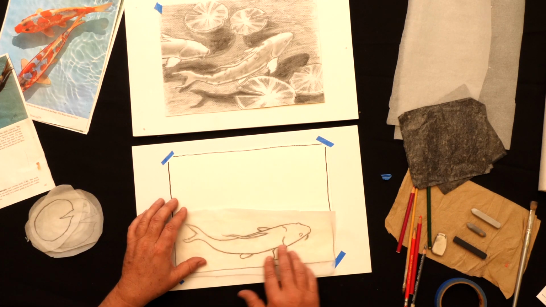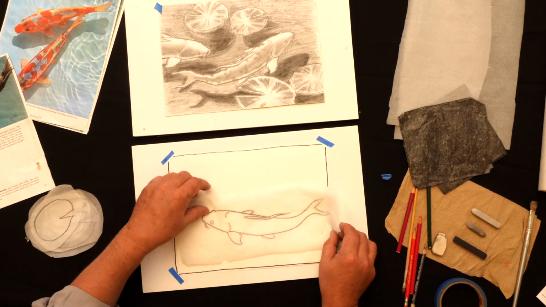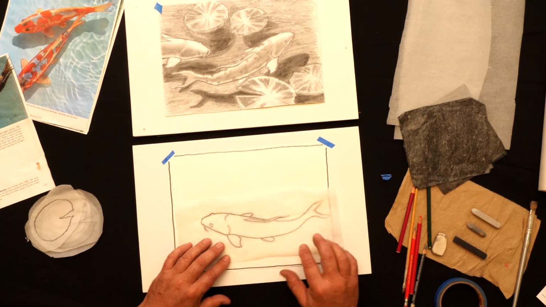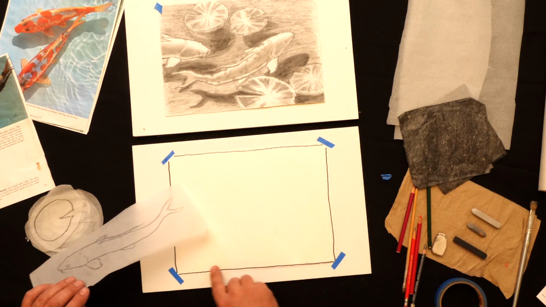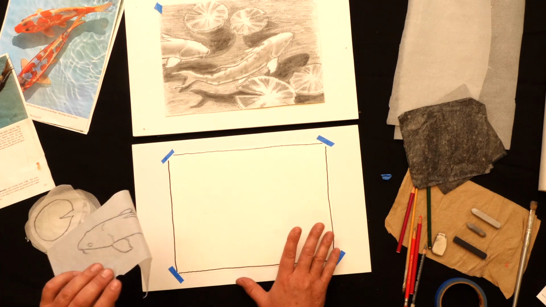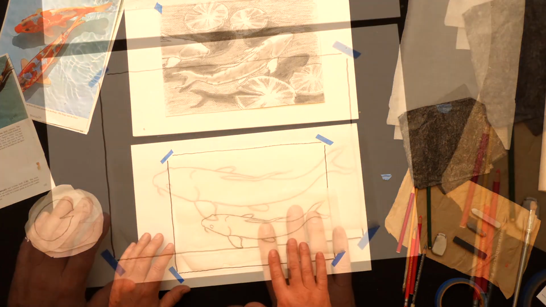The good news about having this is that you could use it again and again, and you can also turn it over if you want your fish to go in the other direction. Oh, I forgot to tell you, I did a black outline around my actual painting here so you could just see where my border is. This other piece I'm using as a stiff backing sheet.